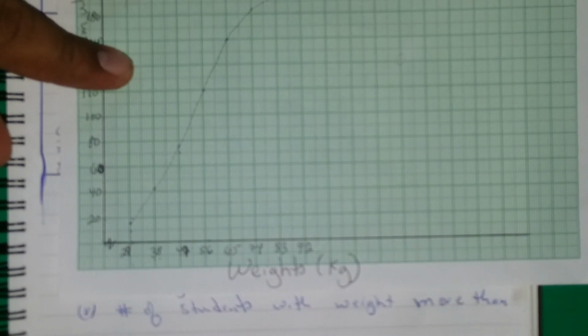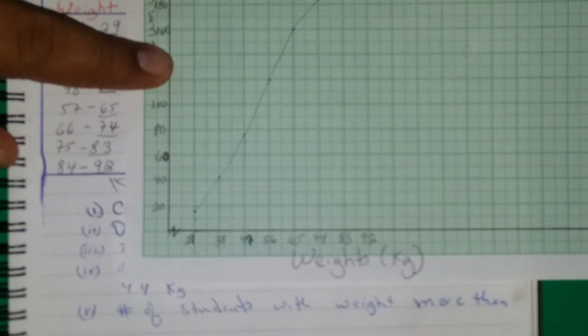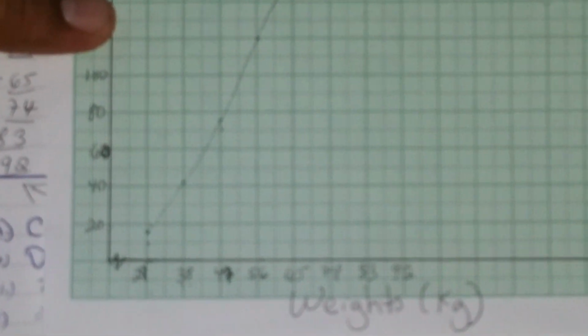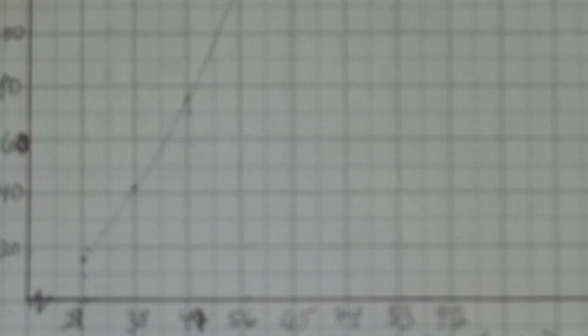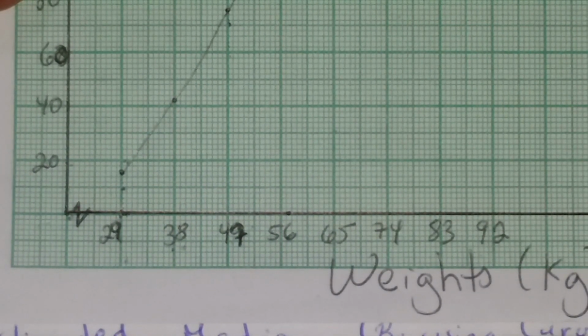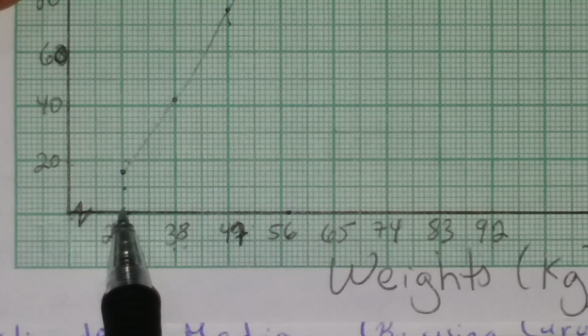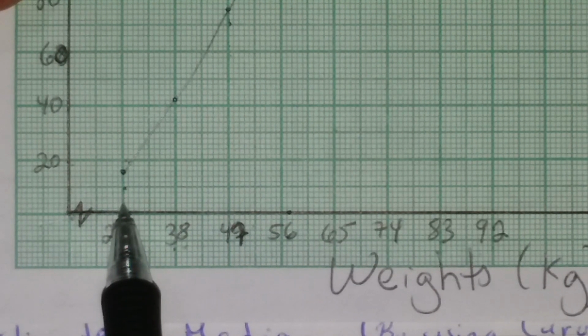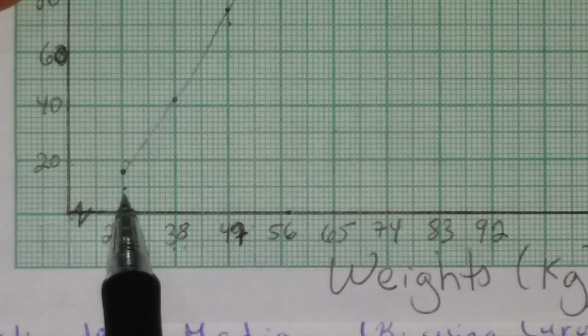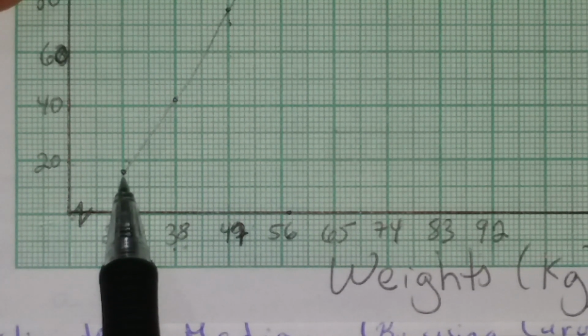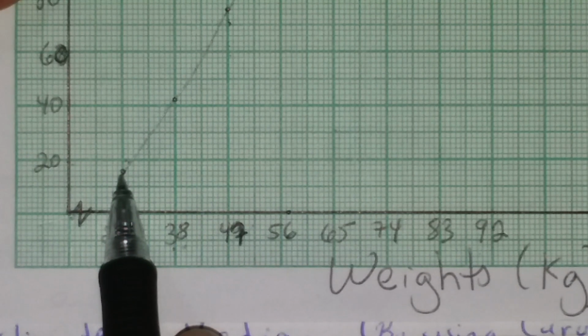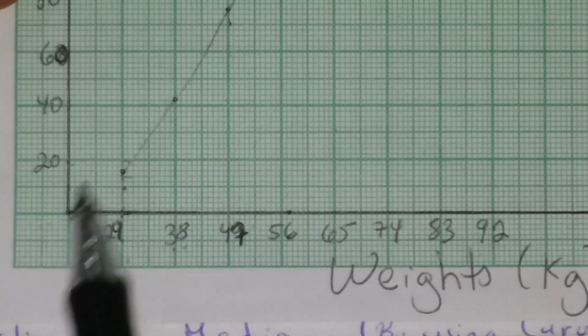So if I want to find out where, let's say, 16 is for the first one, because it was 29, 16, that was 2, 4, 6, 8, 10, 12, 14, 16, and then that's where I have my dot there.